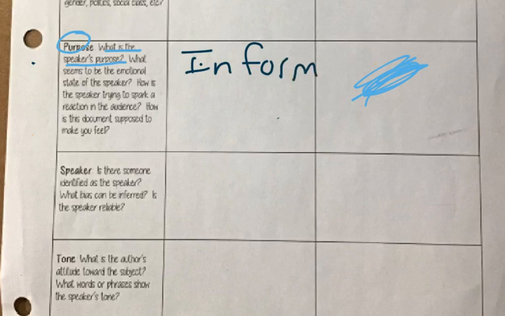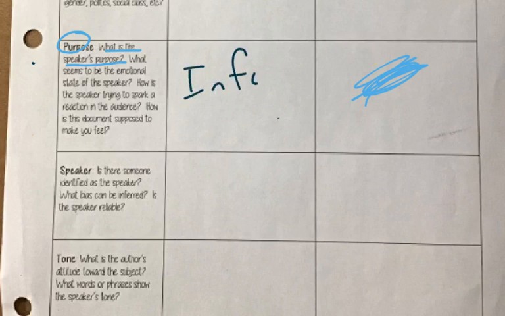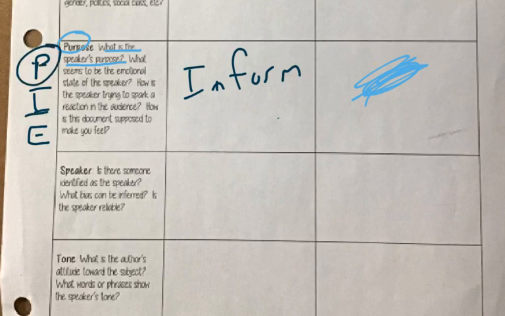Do you guys remember that acronym when you were little, probably in elementary school? Since this is going to end up being your notes, I definitely want the answer "inform." But since these are going to be your notes, I would write the acronym PIE out to the side. Remember what P stands for? P stands for persuade, I stands for inform, and E stands for entertain.